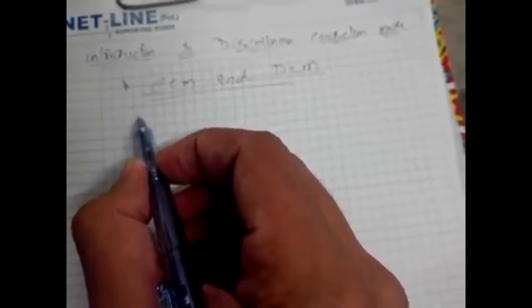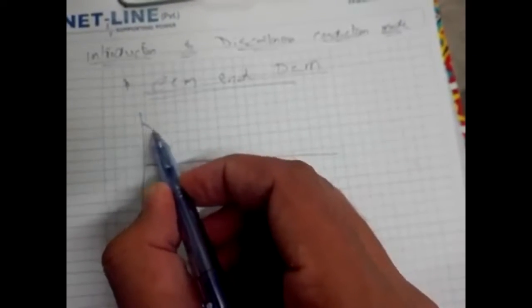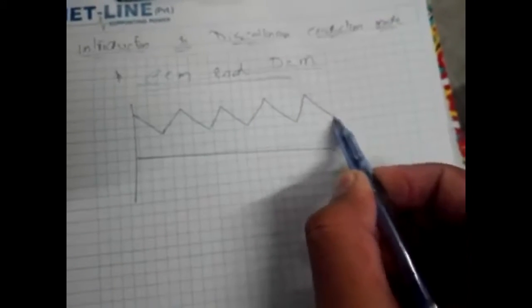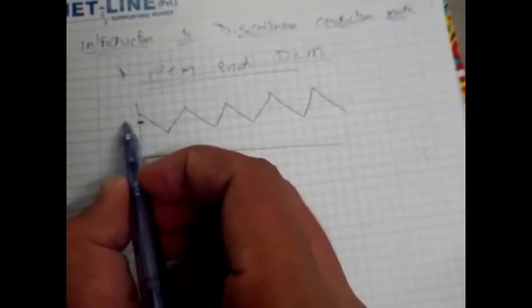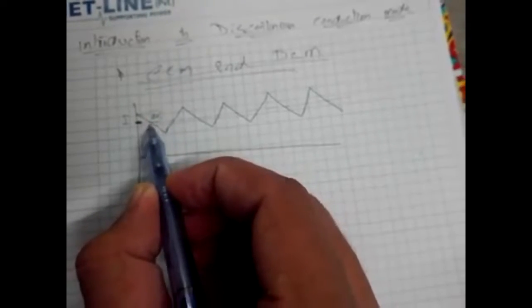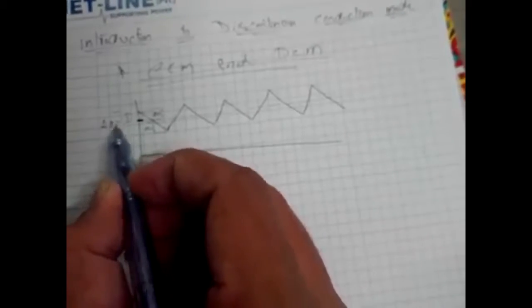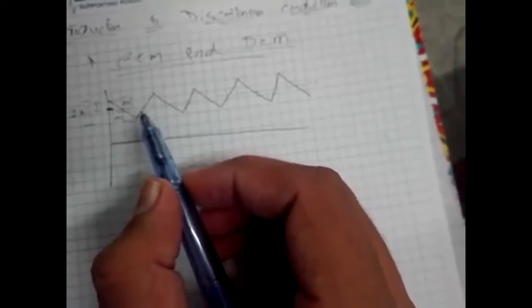In CCM, the inductor current ripple or the capacitor voltage ripple looks like this. This is the DC average current, and this is the ripple. The upper side is del I, the lower side is also del I, so the whole is equal to 2 del I. So this is the continuous conduction mode inductor current ripple and capacitor voltage ripple.